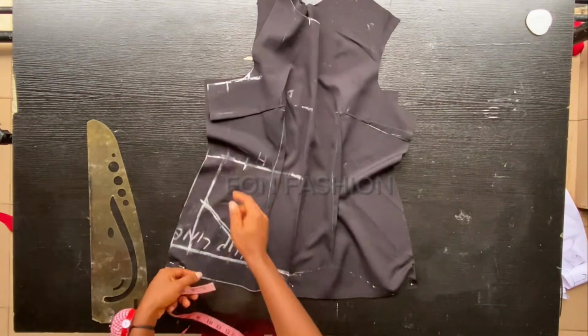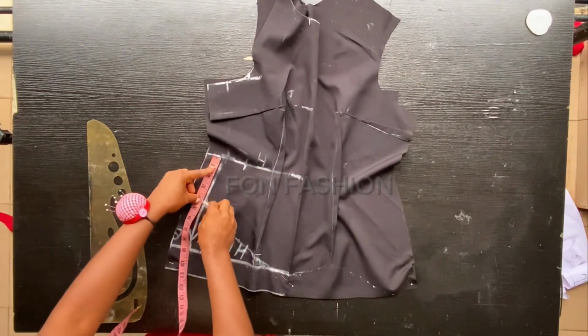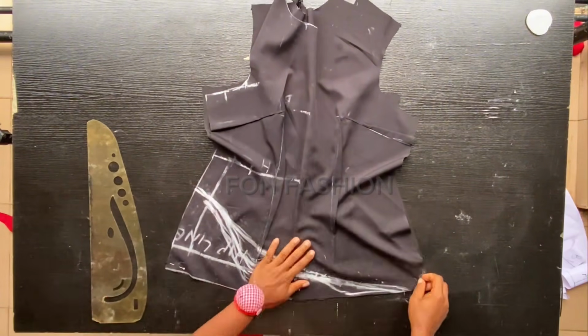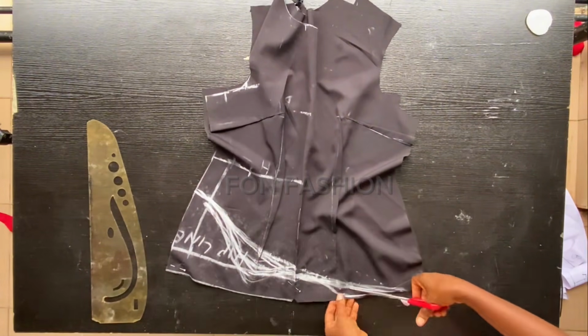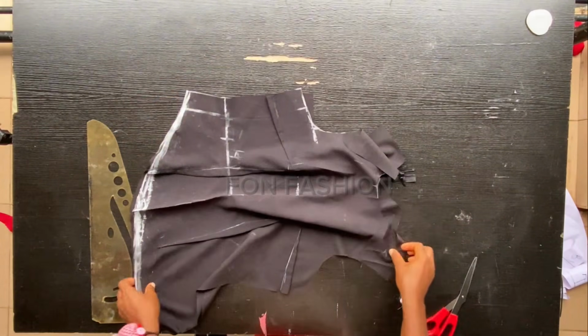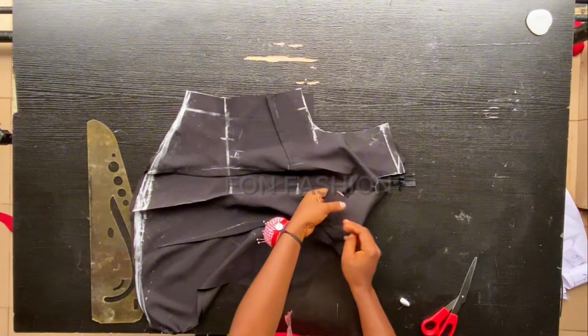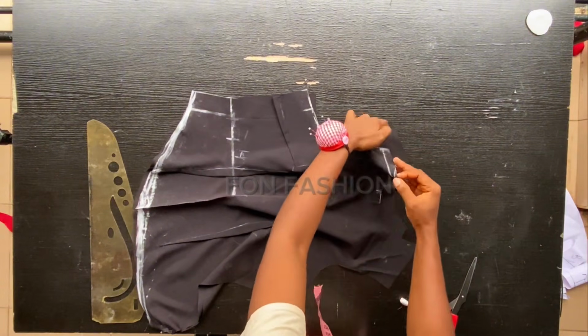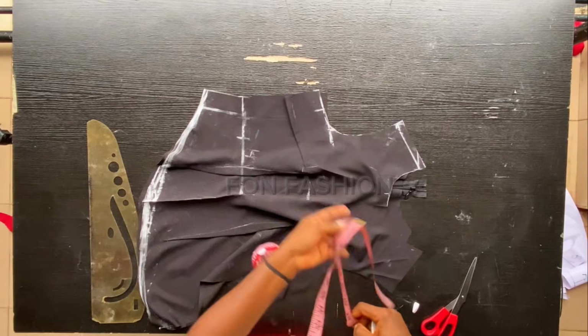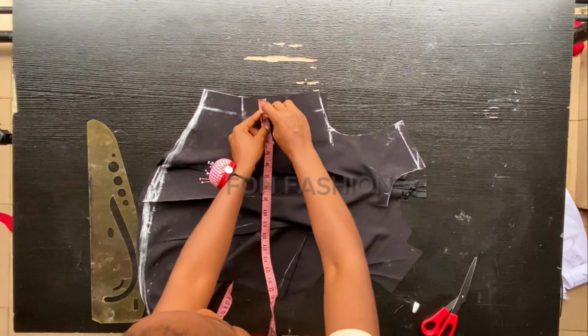Okay, for mine, I'll mark down 3.5 inches from the waistline and draw an asymmetric line to meet the other side, and I will cut. So what I'm going to do now is to join the shoulder together with that half-inch joining seam allowance. I'll mark down the side seam allowance. That is that 1.5 side seam allowance.